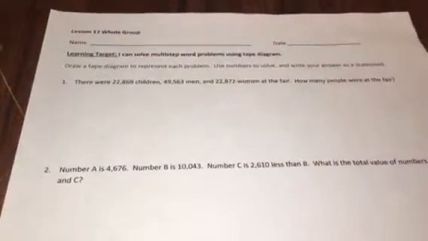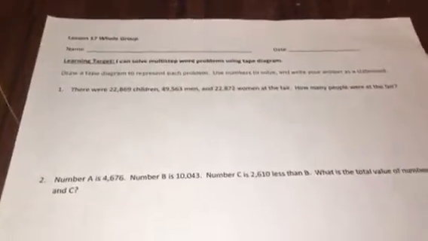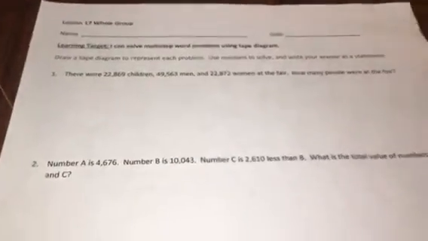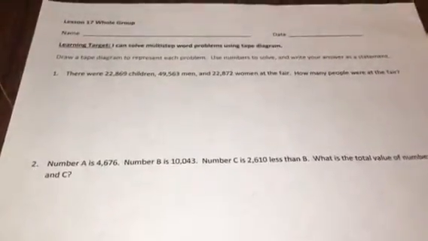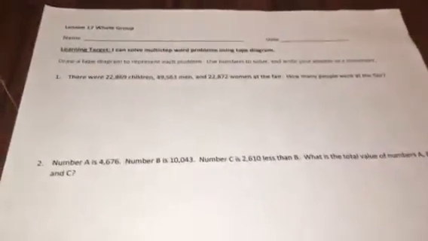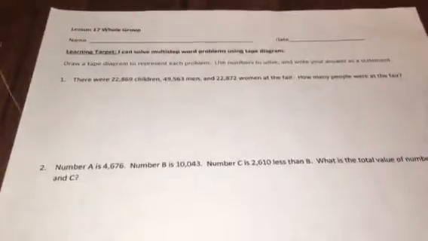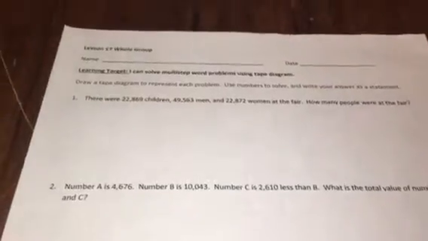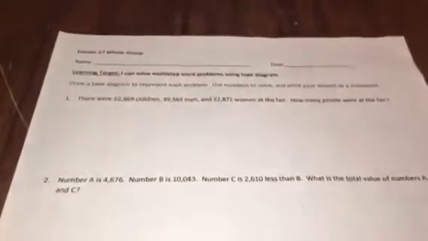Today, guys, we are going to be doing lesson 17, and our learning target is: I can solve multi-step word problems using a tape diagram. So we've been practicing addition and subtraction, and yesterday we hit on some more word problems, but today is all word problems, so we're going to get our practice in.